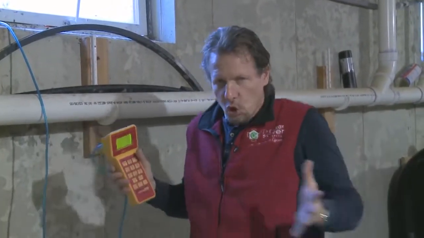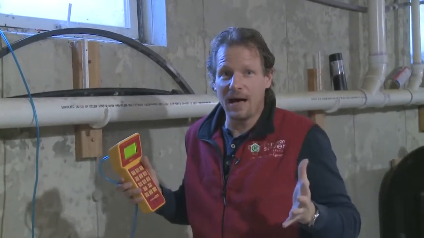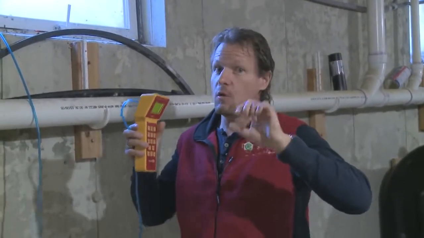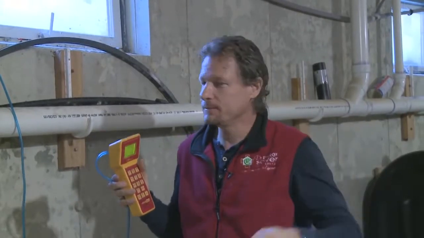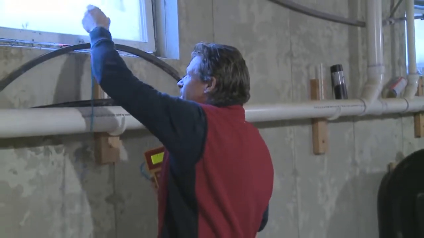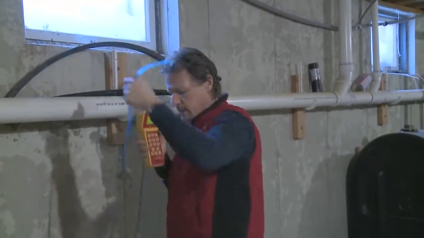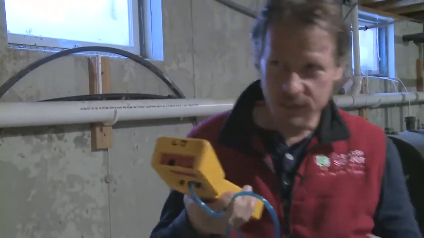This house is sucking air in at the bottom, as we showed you, blowing air out at the top and not doing very much in the middle. We've proven that and quantified that today with our digital micromanometer. Check this out over here.